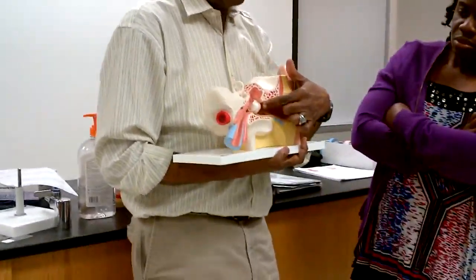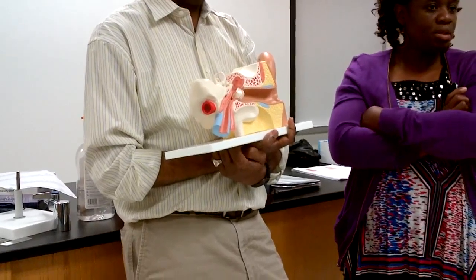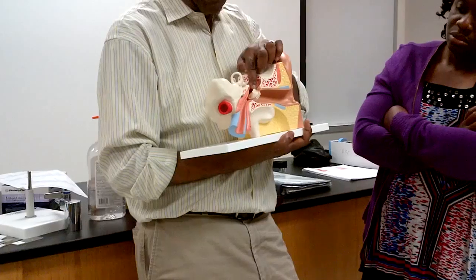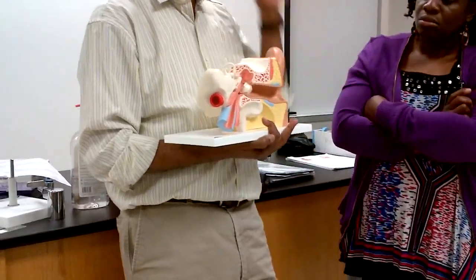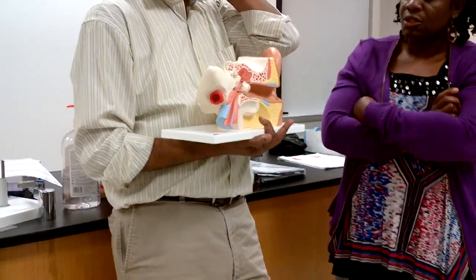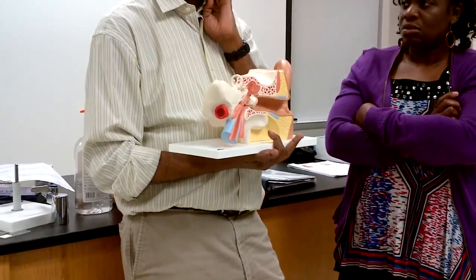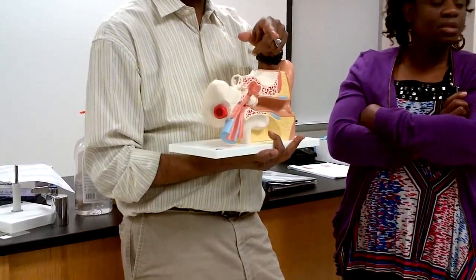Okay, then we have the drum. The eardrum is not the scientific name. What is the scientific name? Tympanic membrane. Okay, and then on the back side of the tympanic membrane, we have the bones. Now we are in the middle ear. The middle ear is filled with air.